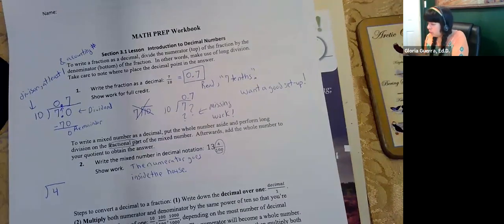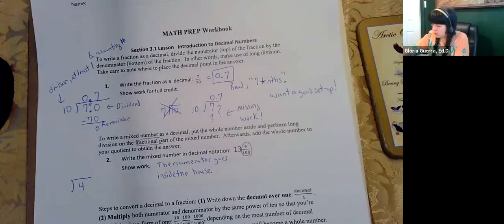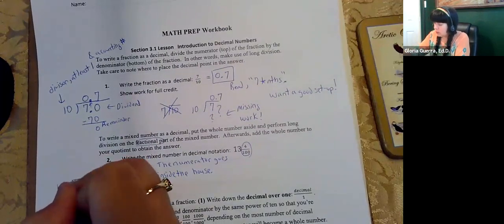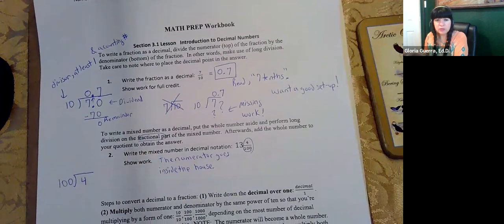And so it's 4 divided by 100, okay? So 100 doesn't go into 4. Like if you were to wear a size 100 shoe, you couldn't put your foot into a size 4 shoe. It wouldn't fit, right?